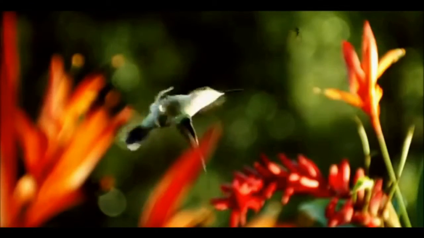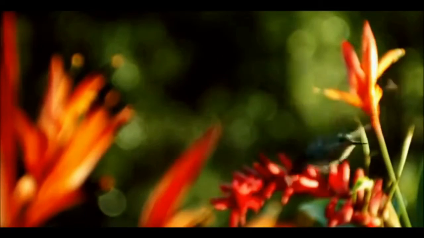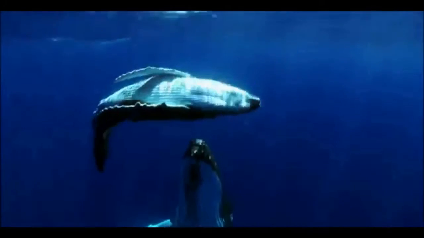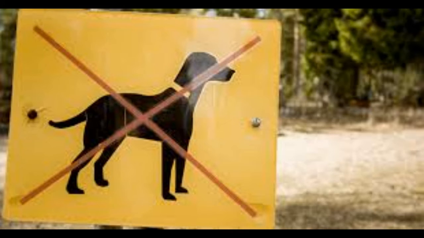So long as it is a living thing that is natural to this environment, you can choose it as one of your 10. Do keep in mind that it has to be natural to the habitat. So if you're at the park, you can choose a squirrel, but you can't choose a dog because you brought it there.